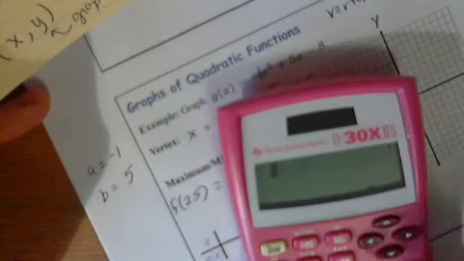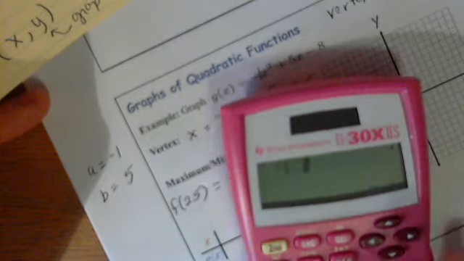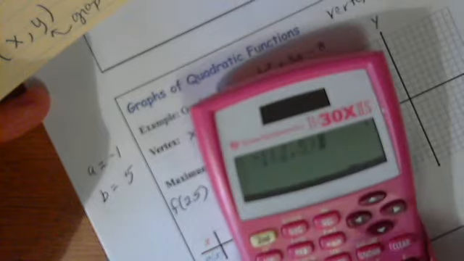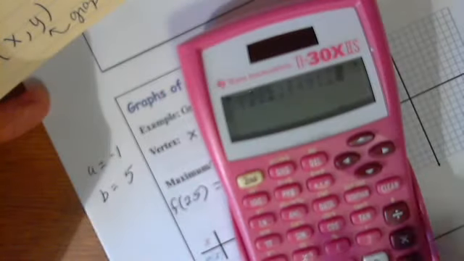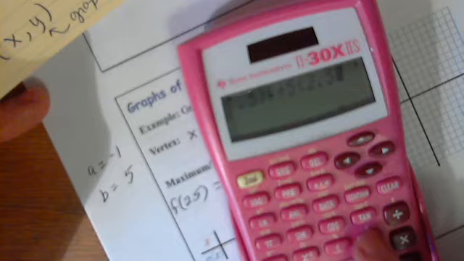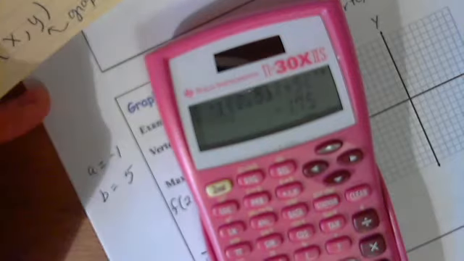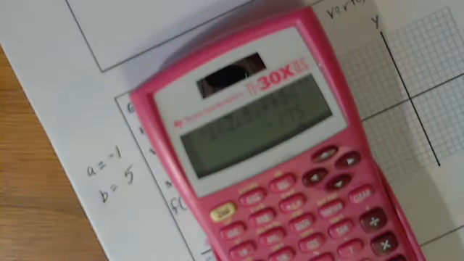Let's practice using the calculator. So negative 1 parentheses 2.5, close them, square that, plus 5 parentheses 2.5, and subtract 8. Alright, we get negative 1.75.